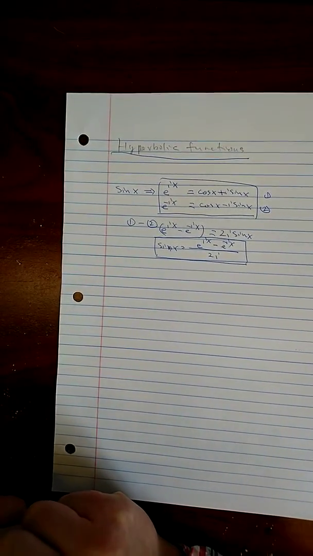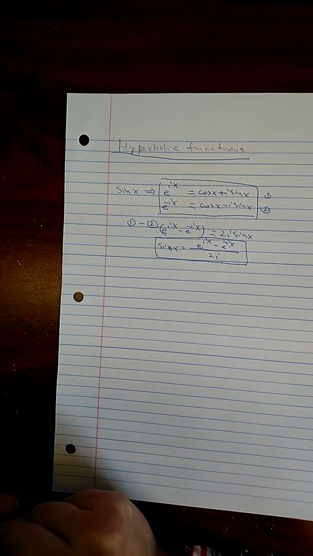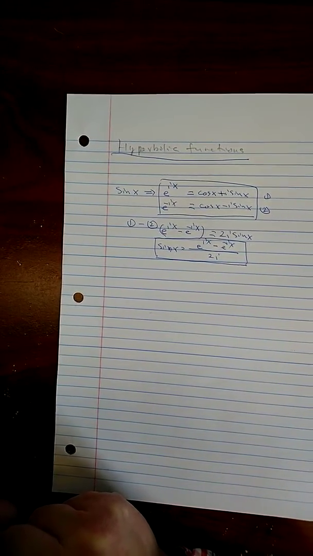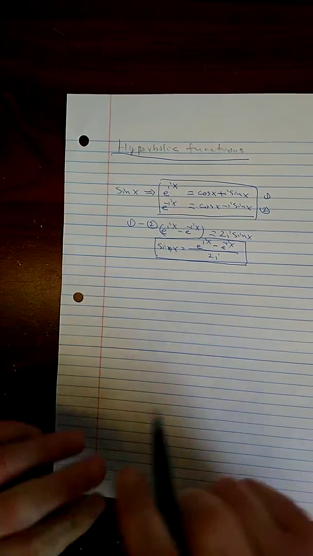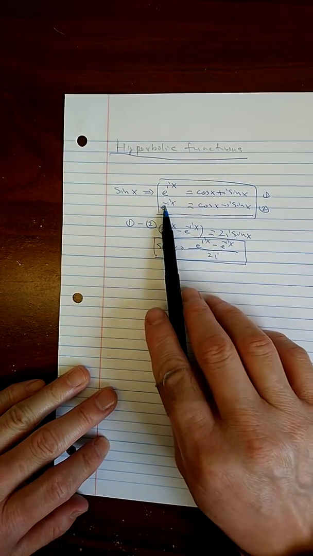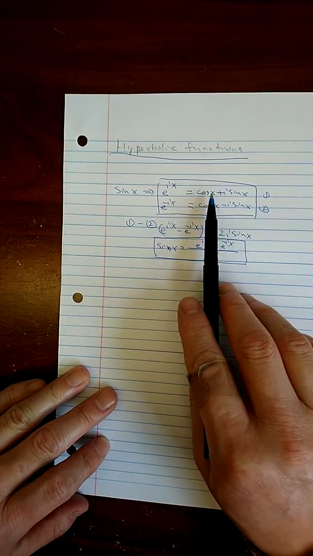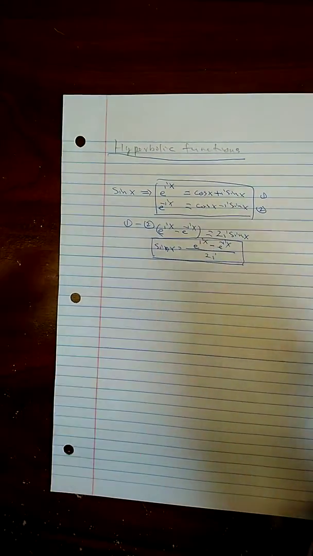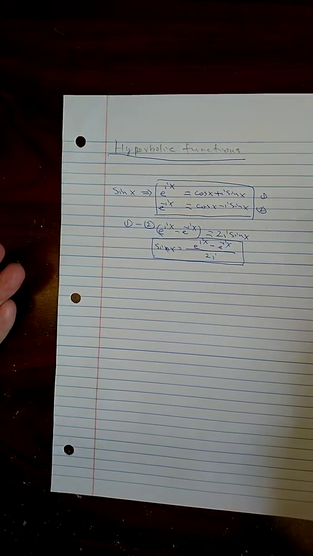Now the hyperbolic function is similar to this, except that we write it differently. We remove this i and this i, and change sine to sinh and cosine to cosh. They are almost exactly the same.